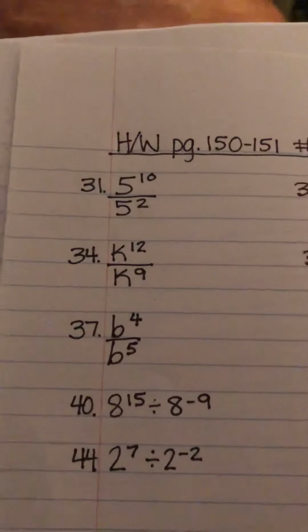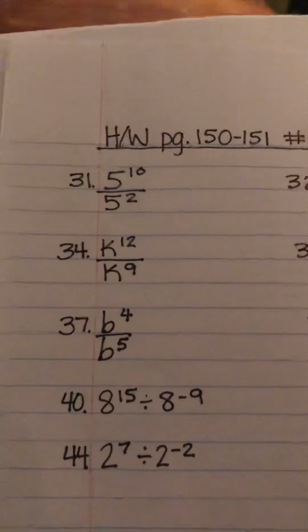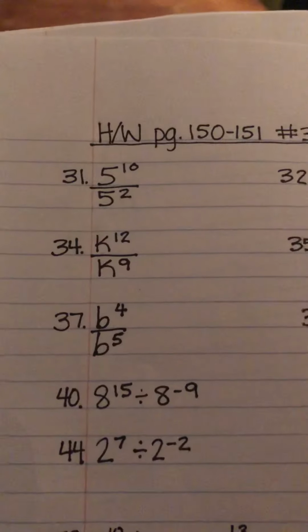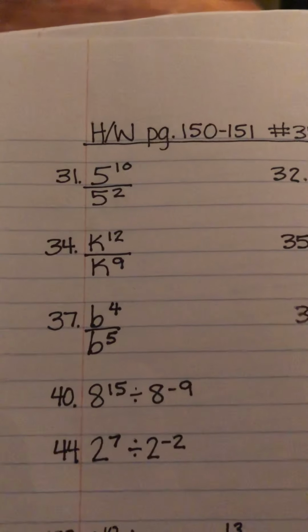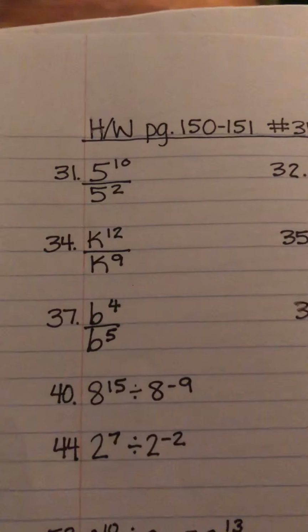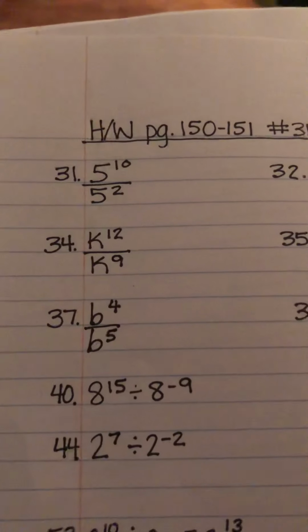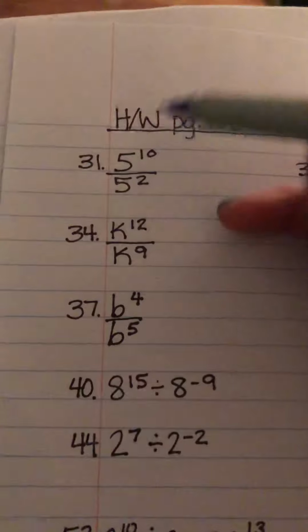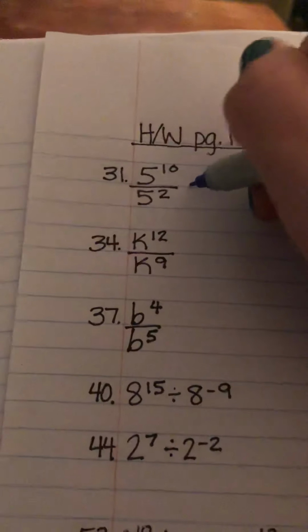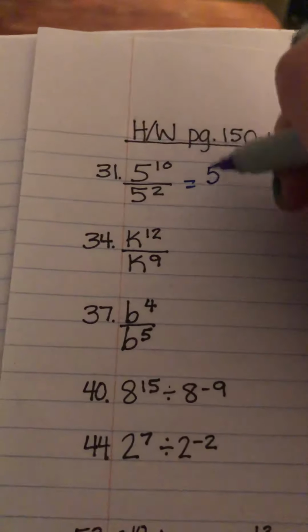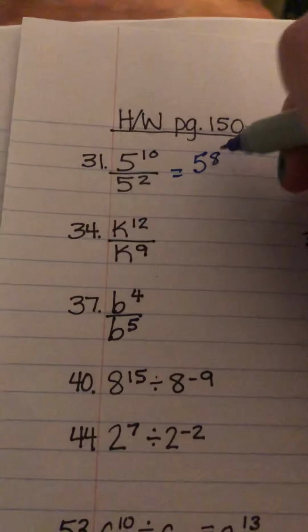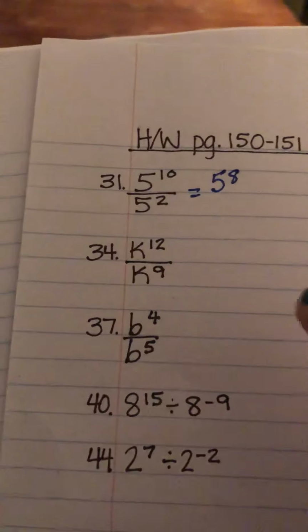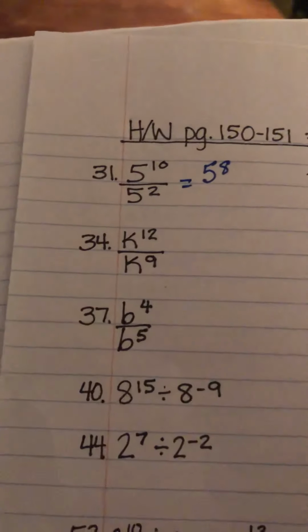Okay, so for your homework, it looks like you're now dividing with exponents. So instead of adding, like you would with multiplication, your exponents, now you're going to subtract them. And again, base stays the same. So here, your base is 5, so it will stay 5. 10 minus 2 is 8. Okay, and it does not say to evaluate in the directions.